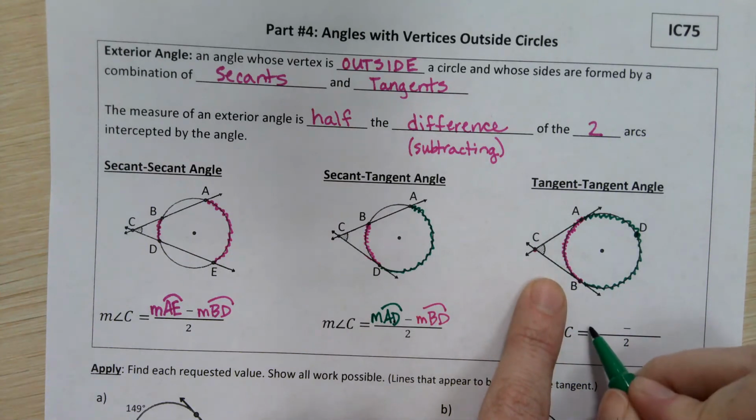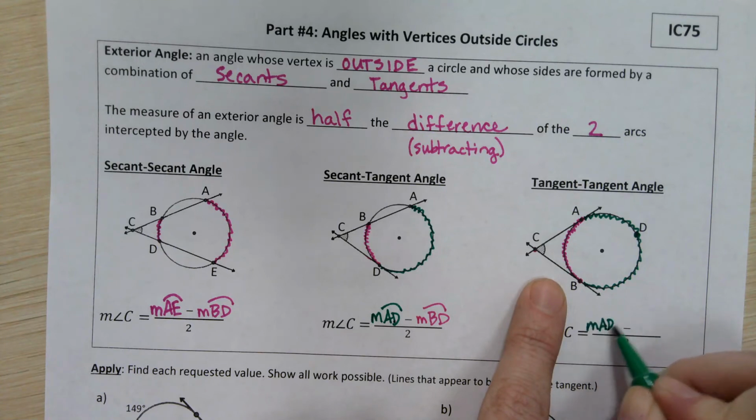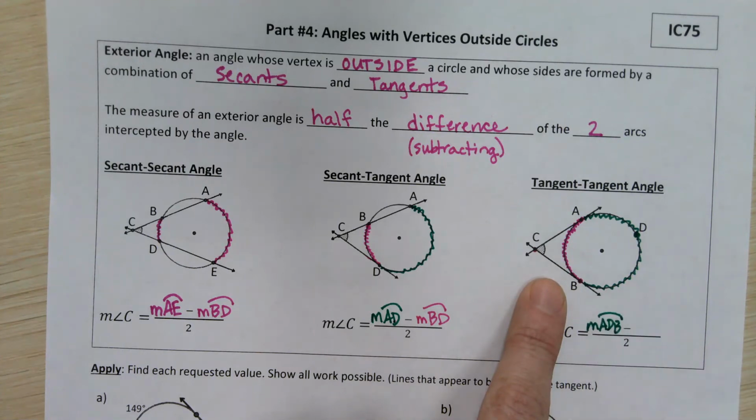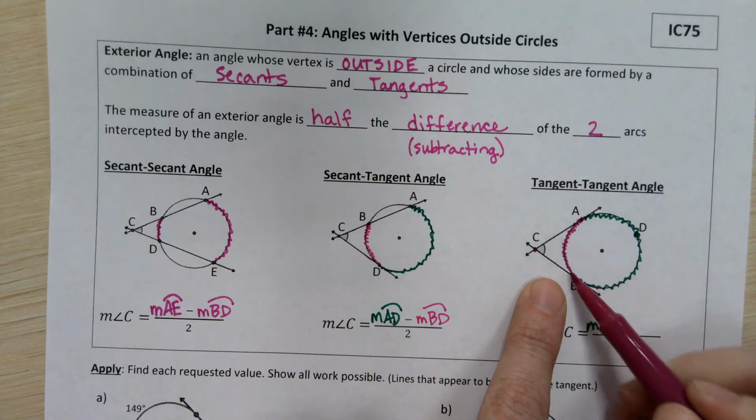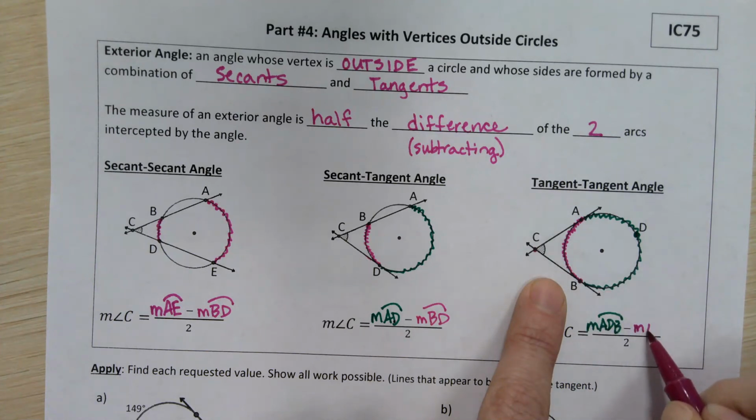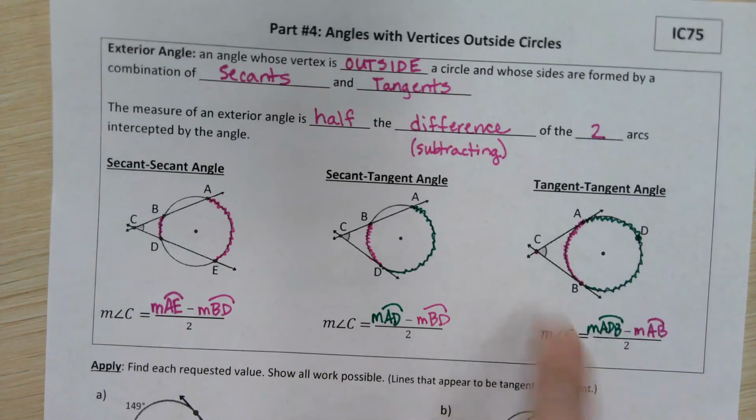So if we take that larger arc, the measure of arc ADB, we're going to end up subtracting then this smaller arc closer to that exterior angle and still dividing by 2.